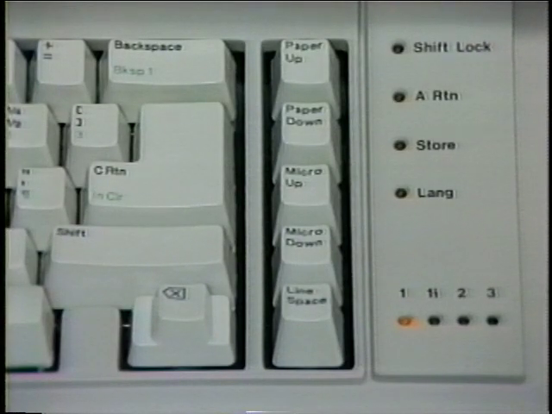The 4 lights across the bottom of the indicator panel indicate which line space setting the machine is set at. When the machine is turned on and completes power on reset, it is in the single space mode and the single space indicator is on.